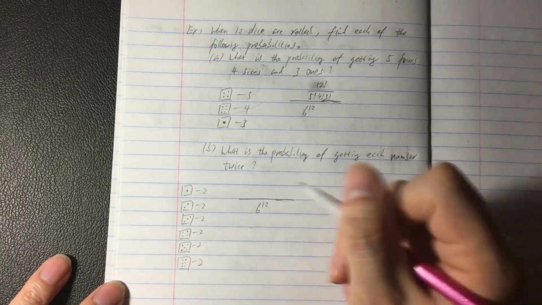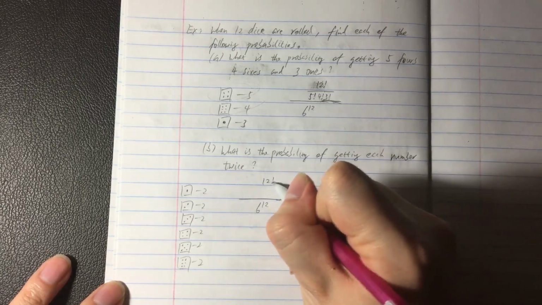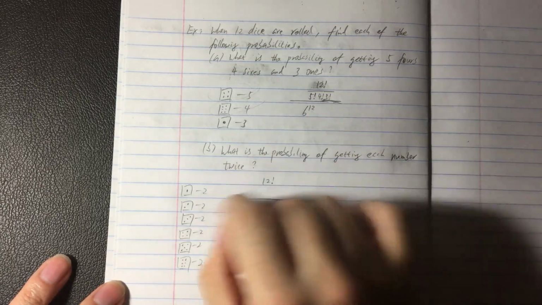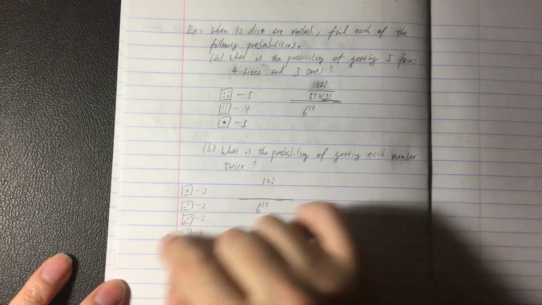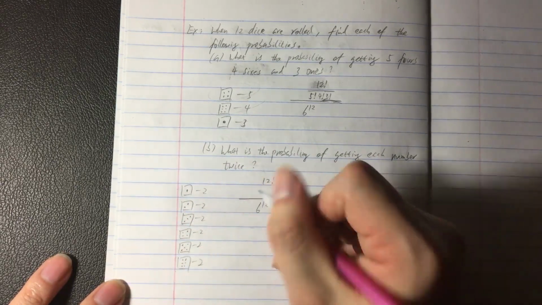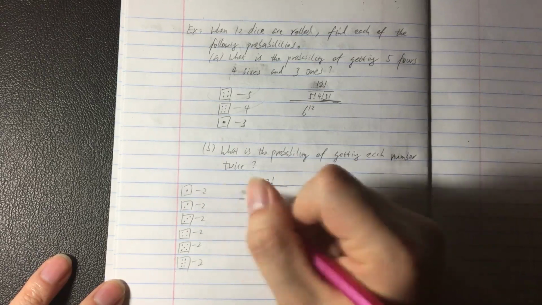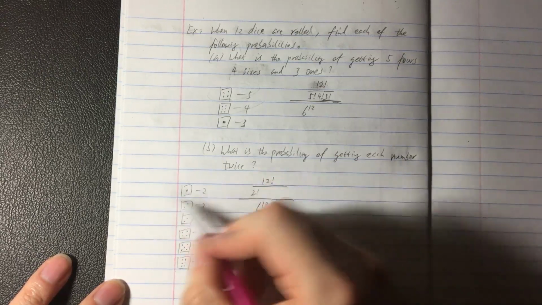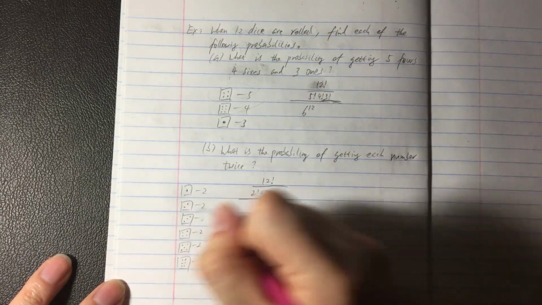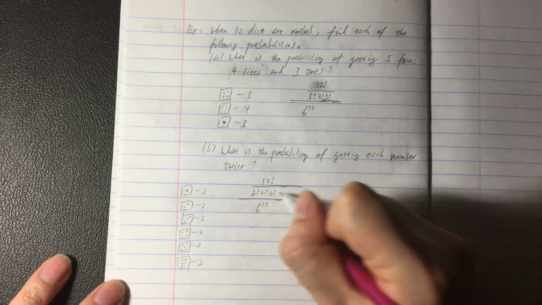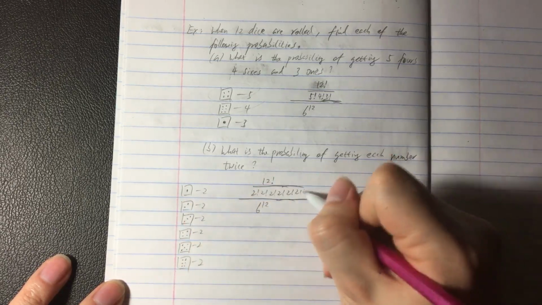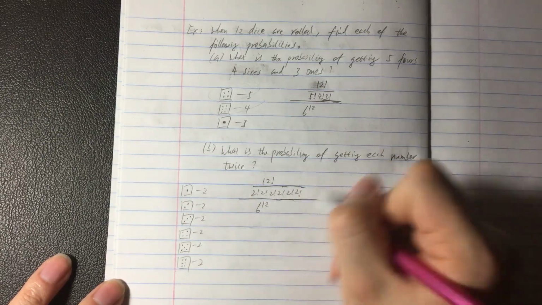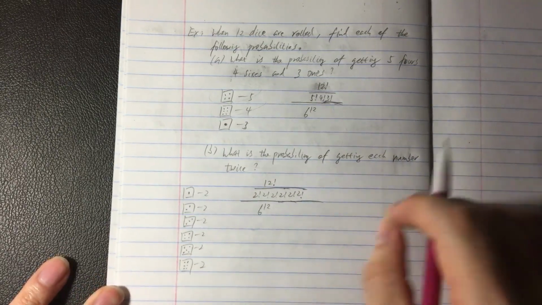So there are totally 12 numbers. We arrange 12 numbers, where we have 1 twice, 2 twice, 3 twice, 4 twice, 5 twice, 6 twice. So we divide by 2 factorial for the two ones, 2 factorial for the two twos, 2 factorial for each number, 6 times. So that's the final answer. We can use a calculator to find the answer.